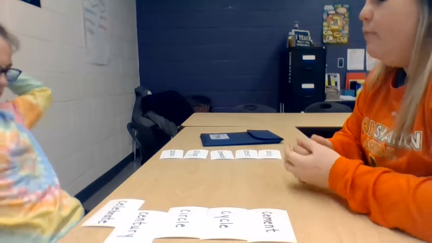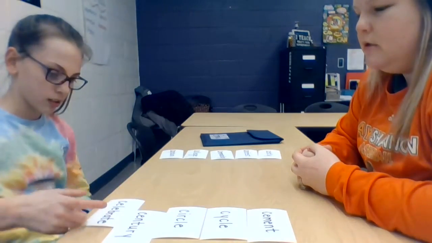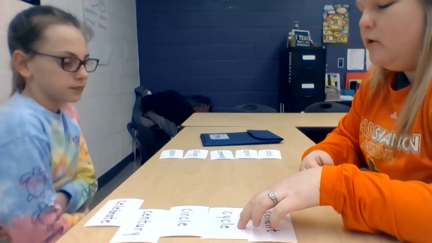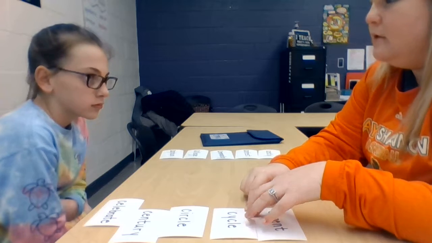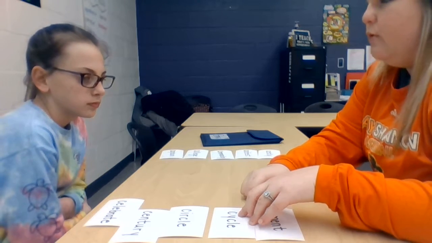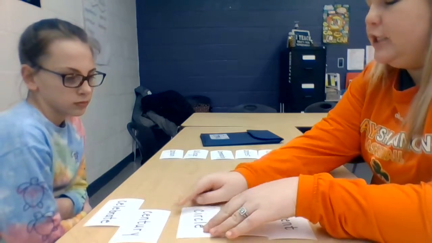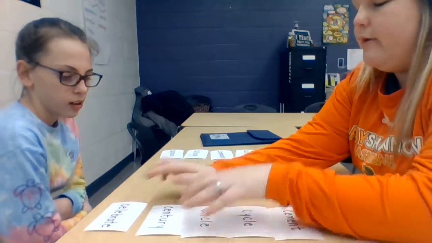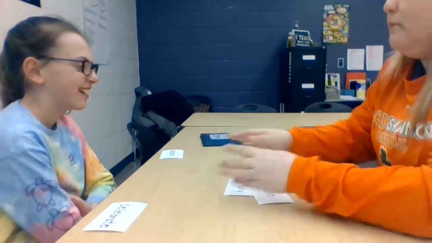Were there any that you kind of didn't recognize at first, but you knew which sound to make based on what letter came after it? Which ones? That one and that one. So cycle, right? Maybe you didn't recognize what the word was, but you looked at this Y and knew that C is going to make this sound. Good. And then century too? Okay, good. I'm going to mix them up. We're going to do it one more time.